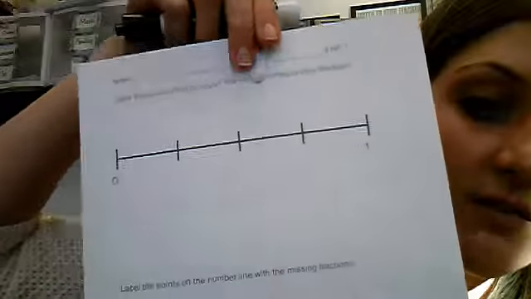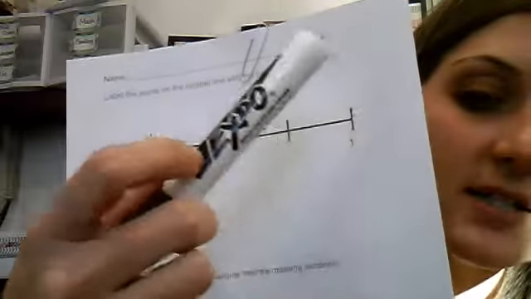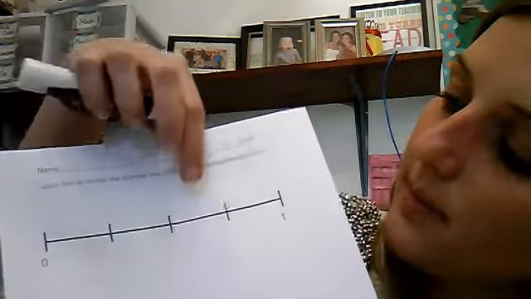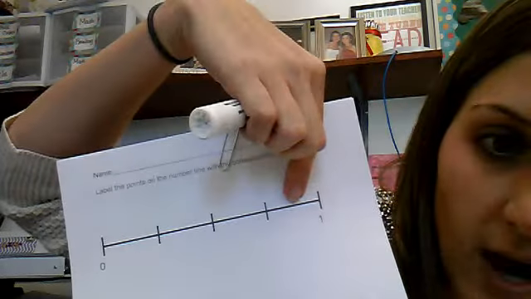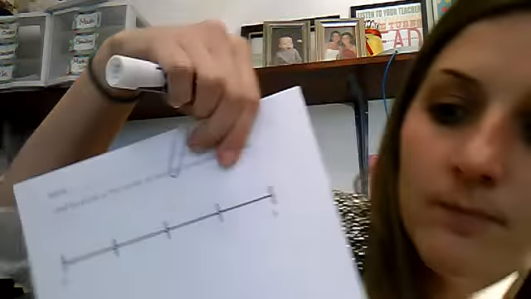You're going to divide the number line and label the unit fractions. Same thing on the back. They've already divided it for you. You have to decide by counting the number of spaces what the denominator is going to be and label your unit fractions. Okay, so we're going to start with this.